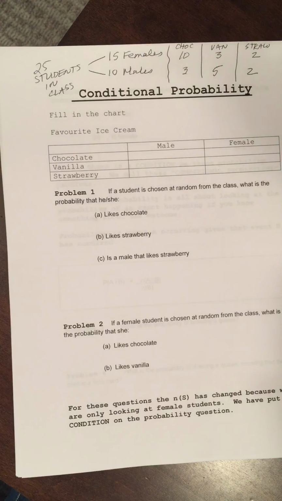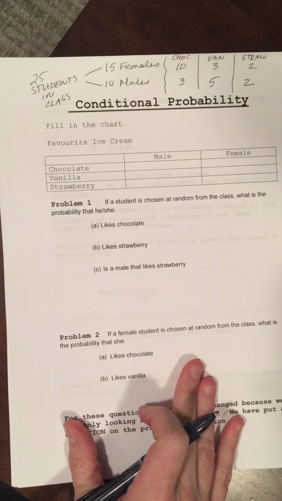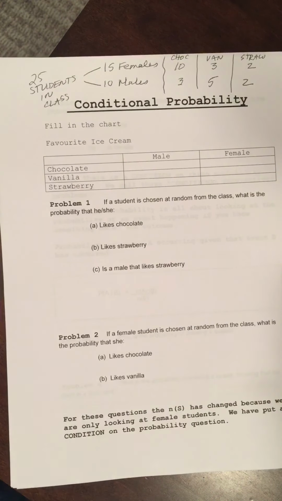Good morning, everyone. Today we're going to start conditional probability. Now, again, with these lessons, if we were in the classroom together, I usually start off with sort of silly examples that we can all relate to and understand to get an understanding of the concept. And then we move to test-worthy examples.